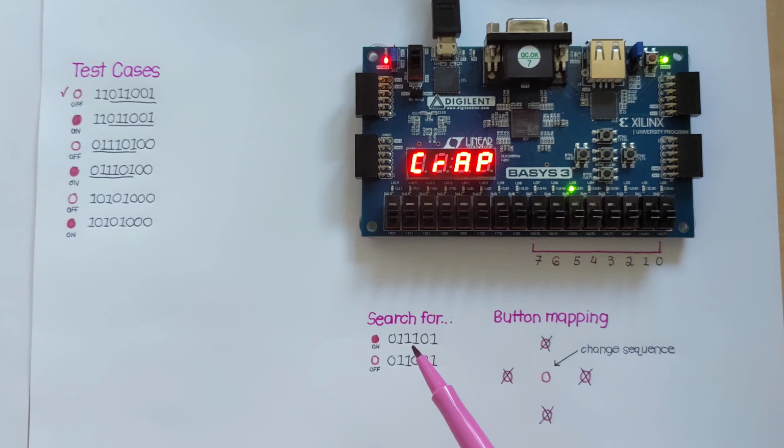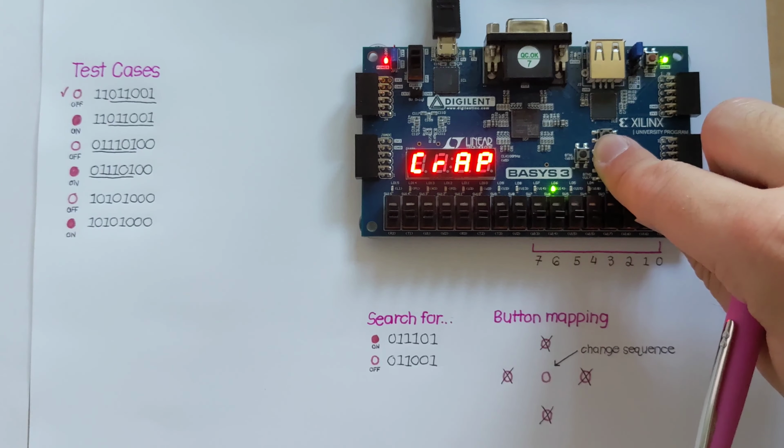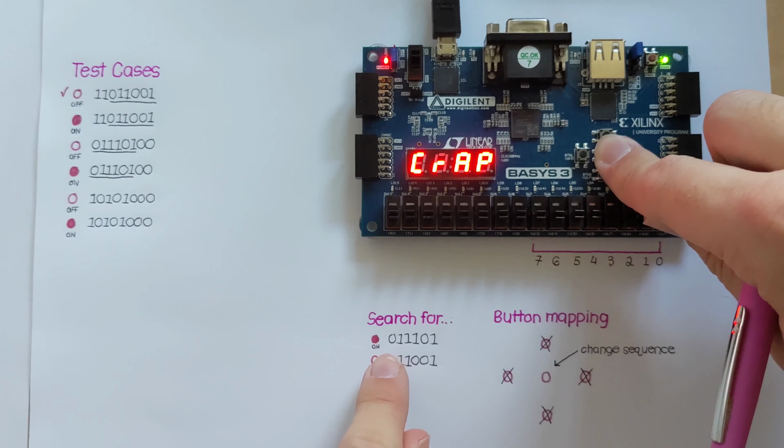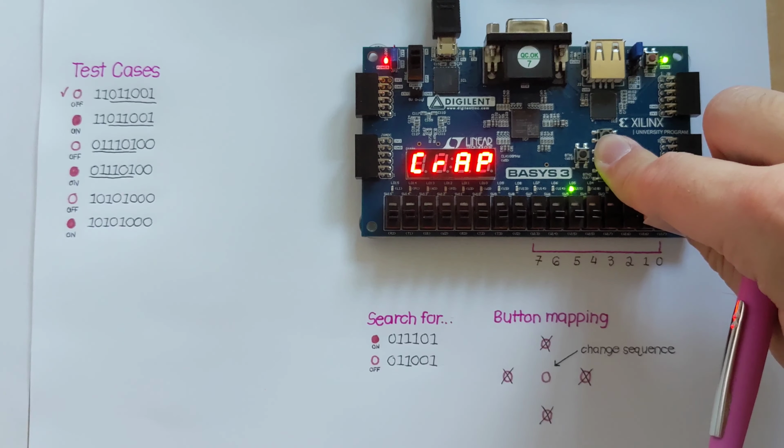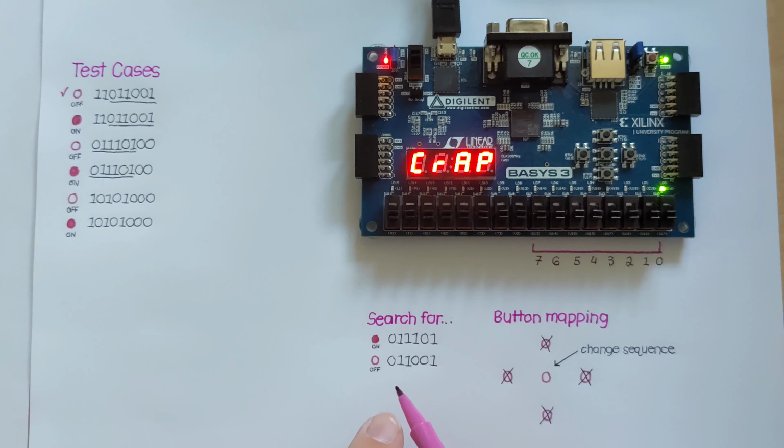Then let's also go over the 2 sequences we're going to be searching for in the sequences we're putting into the switches. I filled in a bubble, and that means when the button is pressed, it's going to be looking for this sequence, 0, 1, 1, 1, 0, 1. When the button is not pressed, it's going to be looking for this sequence, 0, 1, 1, 0, 0, 1.